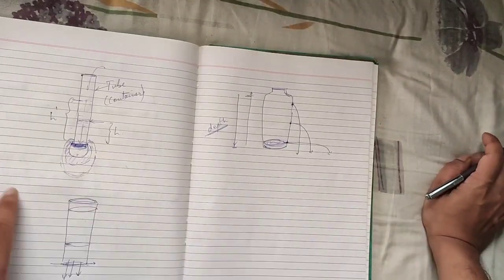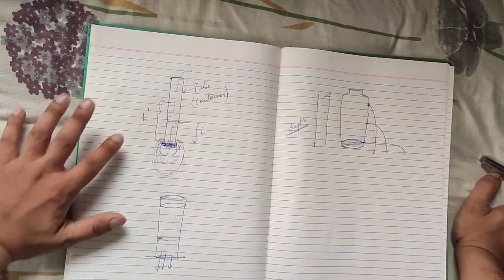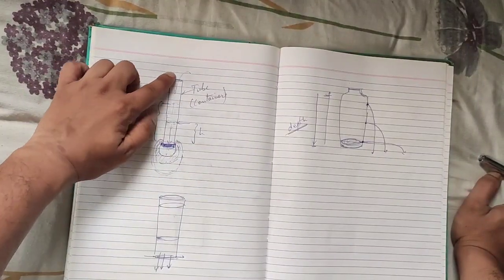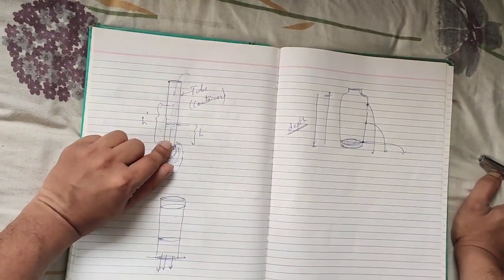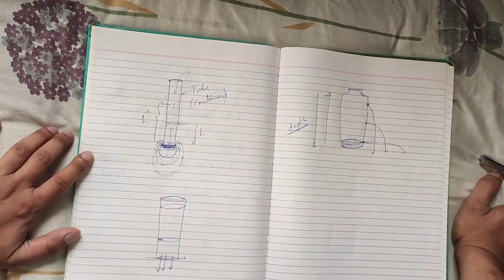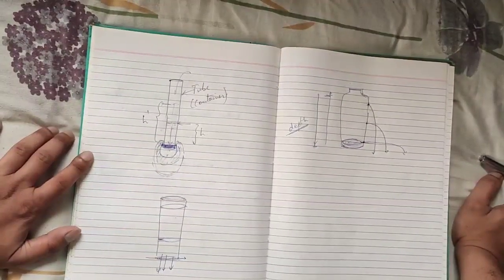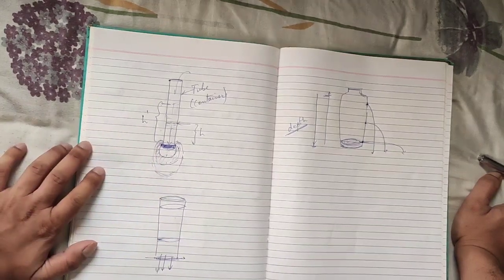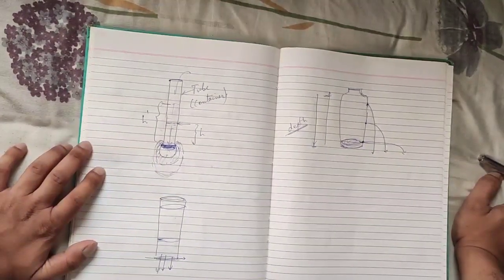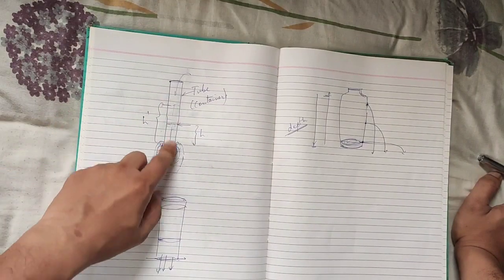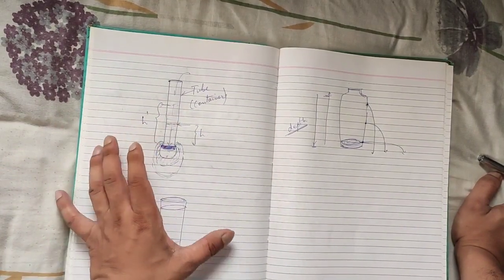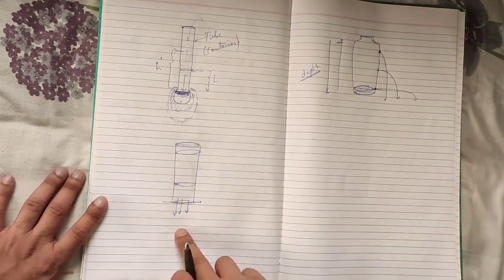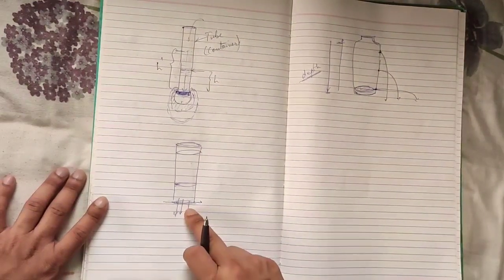I repeat once again, we saw in the first activity that we take a hollow tube that is open on both ends and attach a rubber balloon to it, and when we fill it with water, the rubber balloon starts to bulge. It gets bigger because the water is applying pressure on the rubber balloon, which proves that the liquid applies pressure at the bottom of the container.